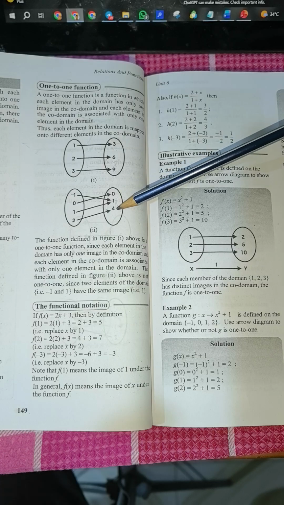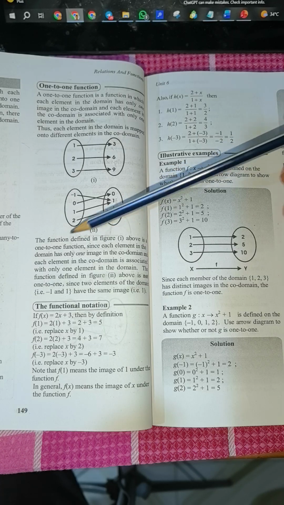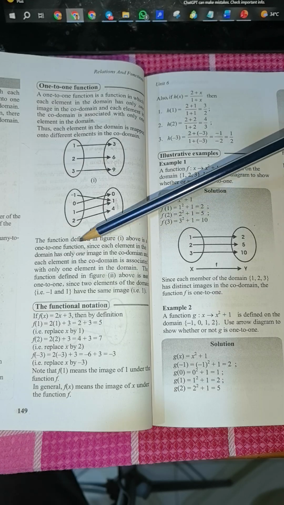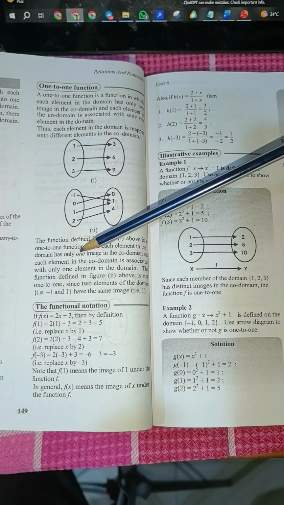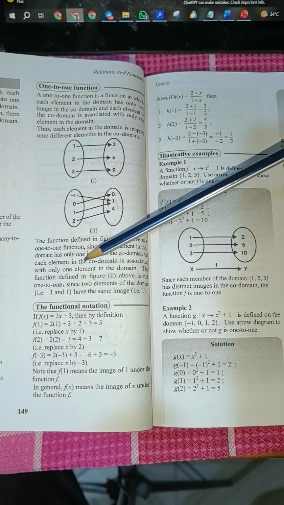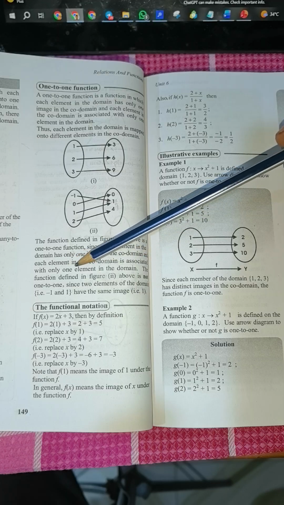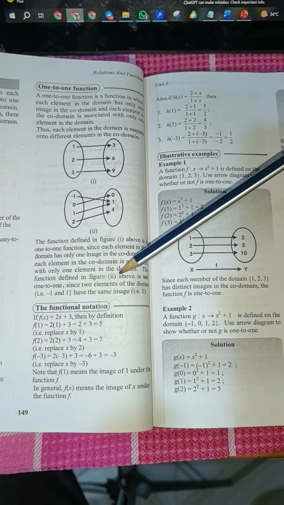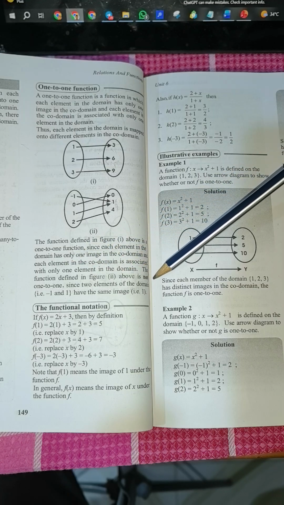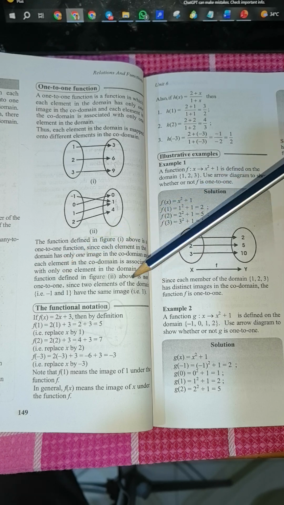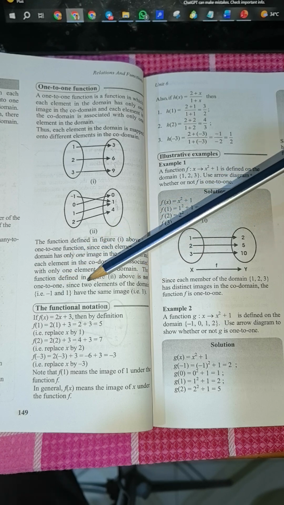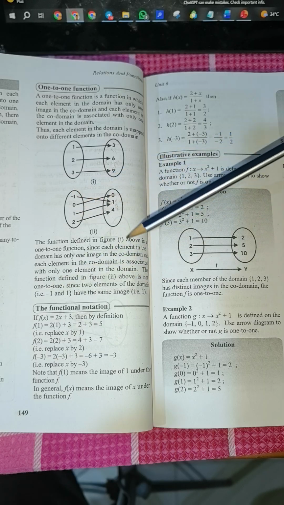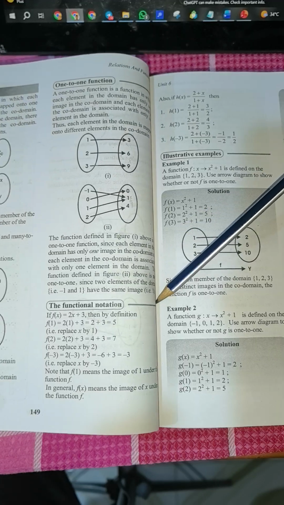Now, this is not a function. Let's read why it's not. The function defined in figure one is a one-to-one function, since each element in the domain has only one image in the codomain, and each element in the codomain is associated with only one element in the domain. The function defined in figure two is not one-to-one, since two elements of the domain, -1 and 1, share the same image. So that is wrong.